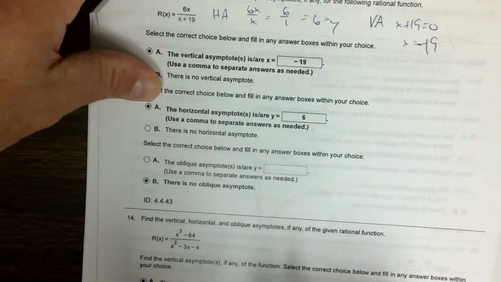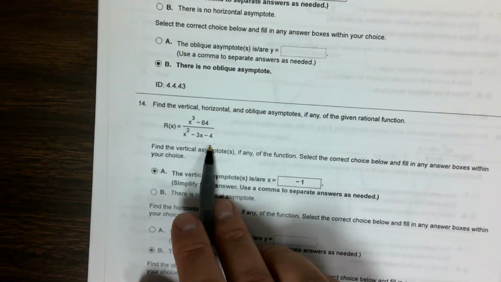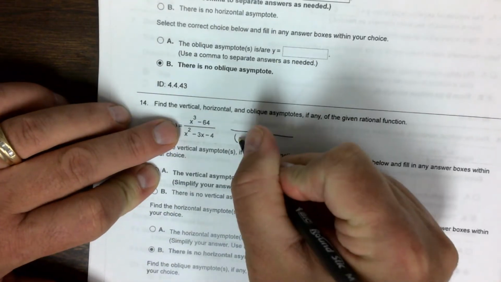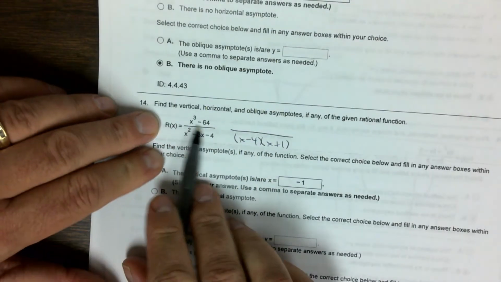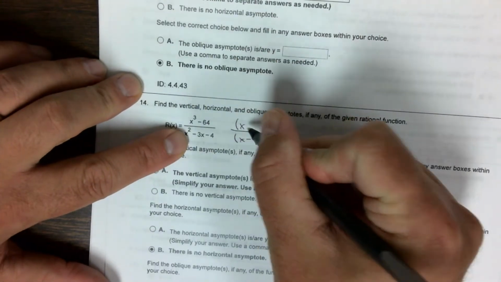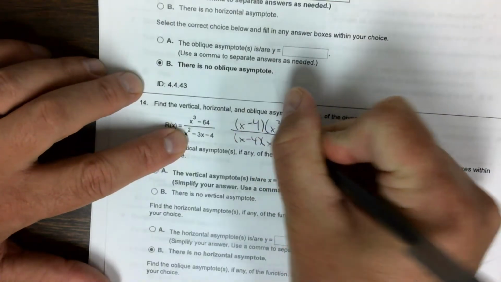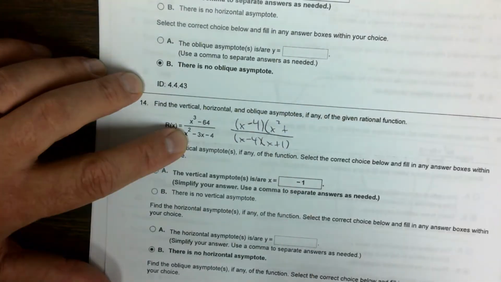Okay, and then on this one would be a little pain to factor, but I think I remember what this is. I know the denominator would factor pretty easily to x minus 4, x plus 1. This one's the difference of two cubes, and I think that would go to x squared plus, dang. Okay, well, let me do long division.